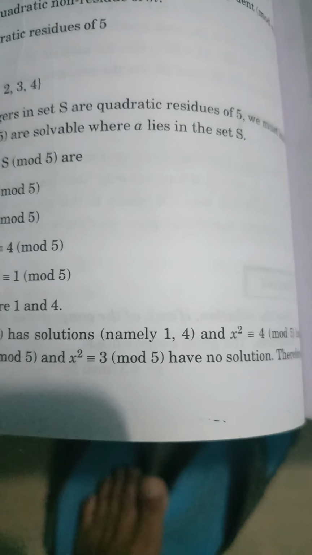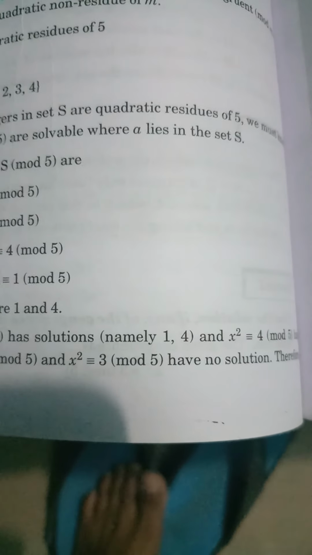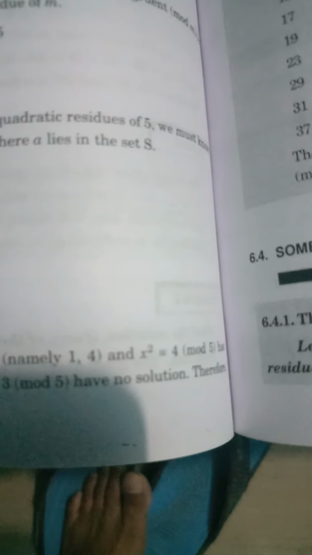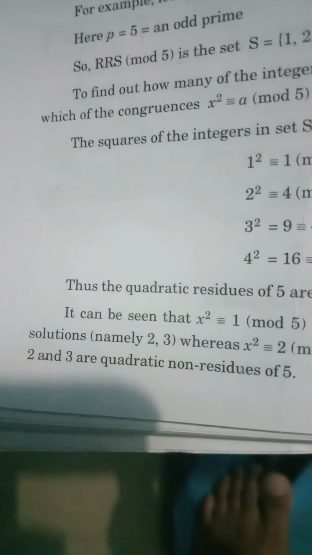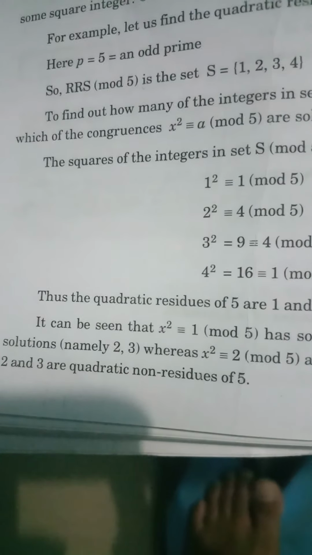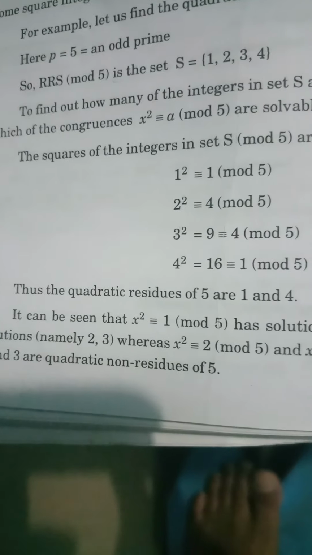And x square congruent to 3 mod 5 has no solution. x square congruent to 3 mod 5 has no solution, okay. Therefore 2 and 3, from 1, 2, 3, 4, are quadratic non-residues of 5.